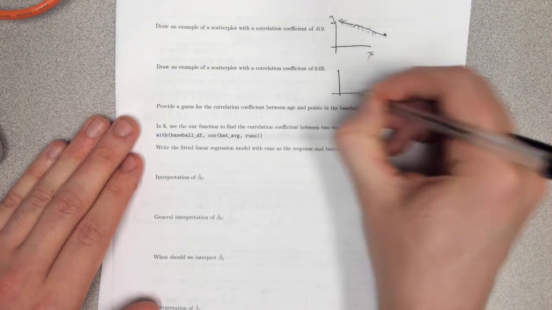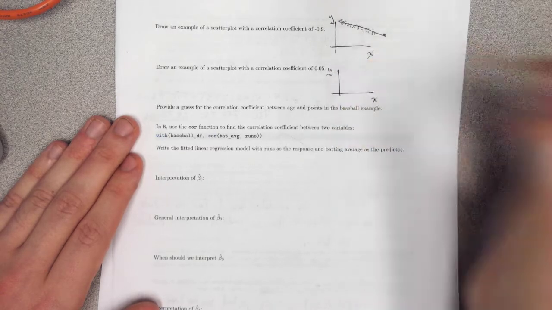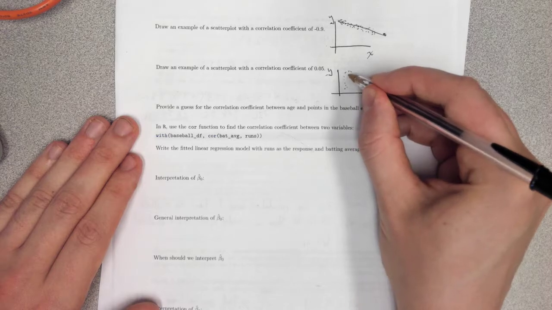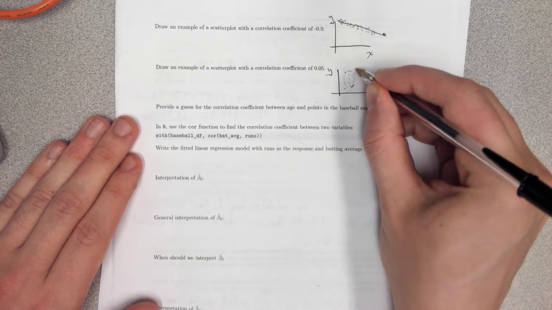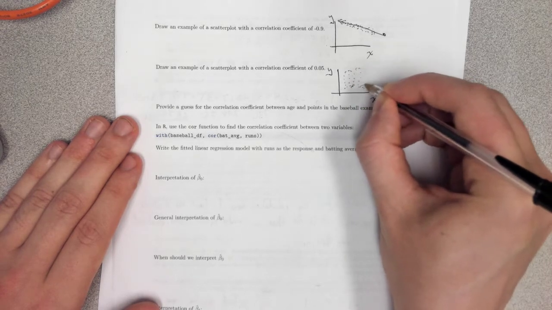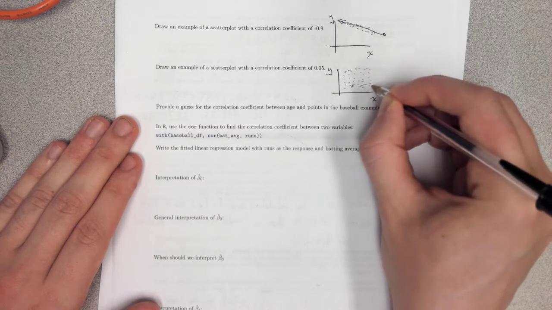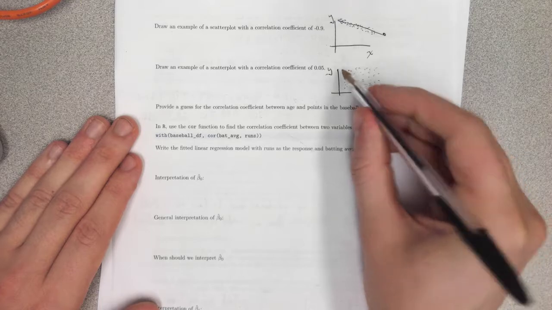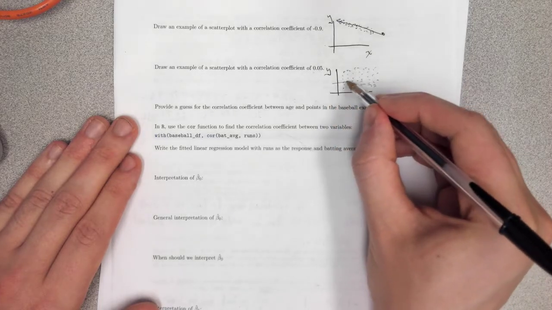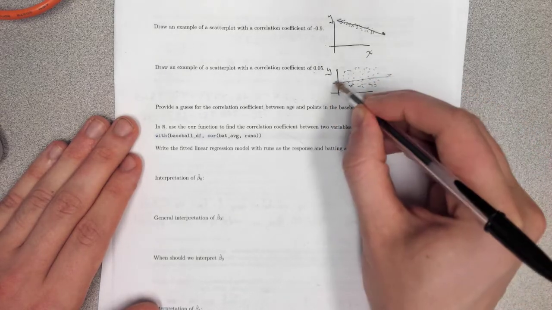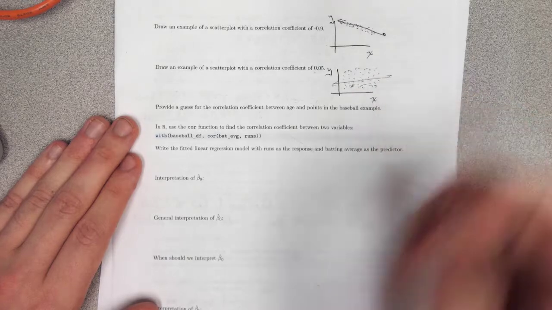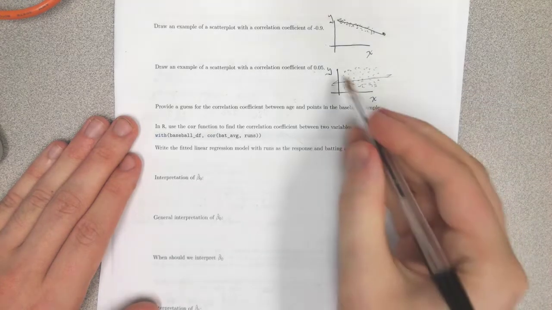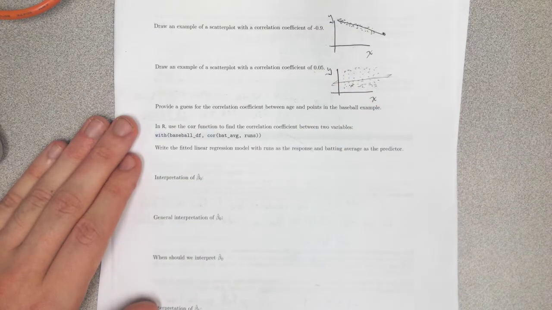Our last little example is going to be a correlation coefficient that's really close to 0. That's going to be a really, really weak relationship where you could almost barely even tell whether it's positive or negative. But because it is slightly positive, the line might slope upward a little bit, but the points are really, really scattered, and there's not really much pattern between X and Y.